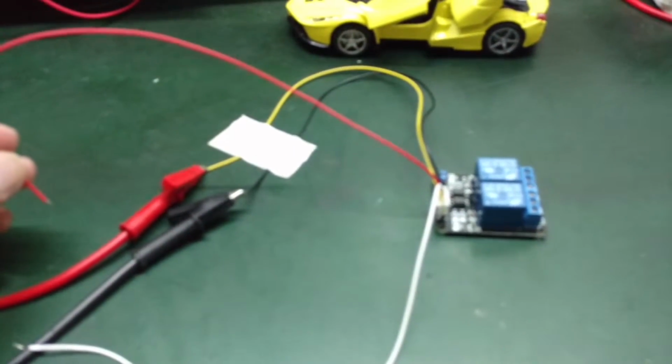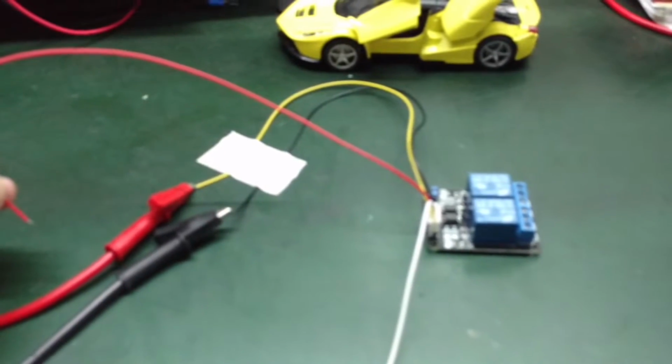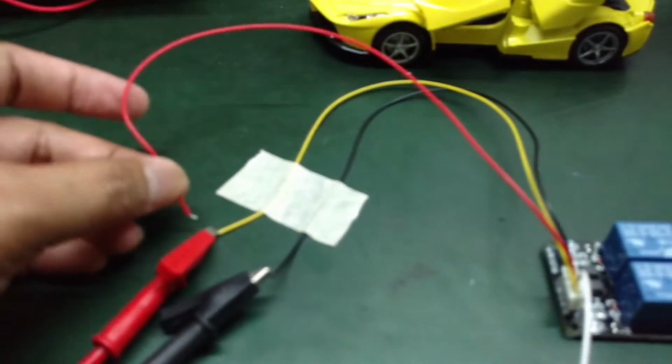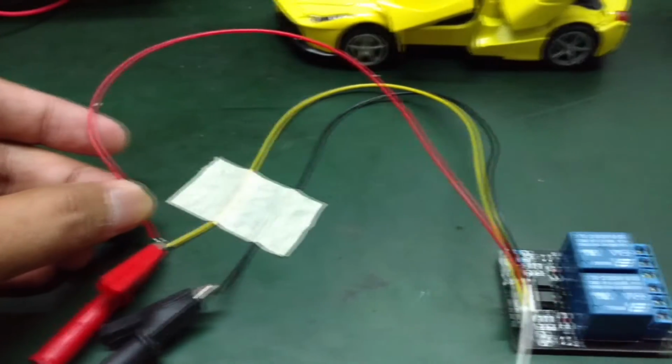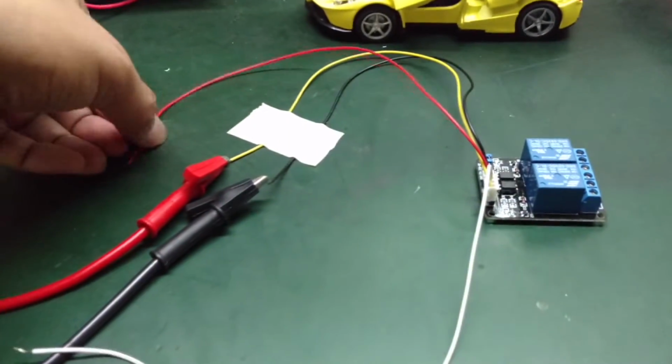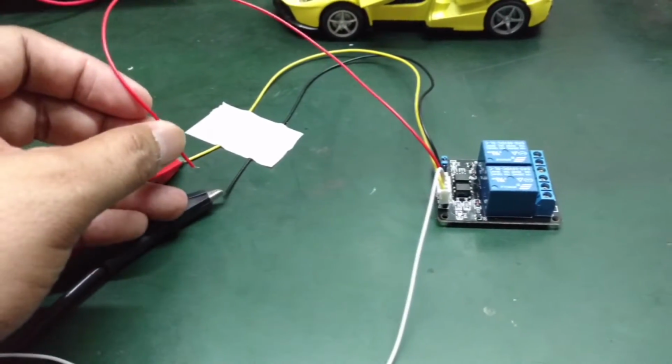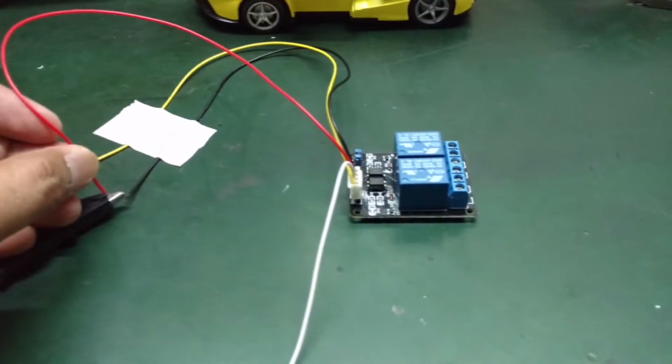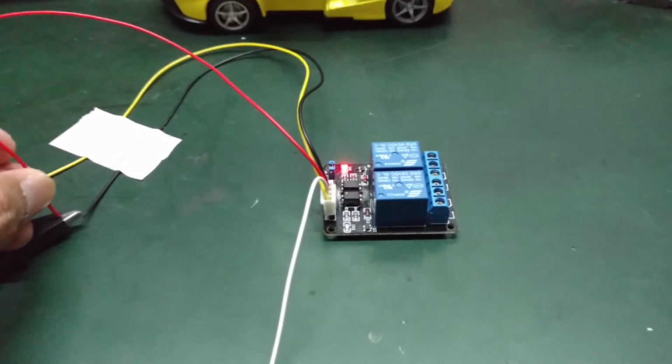The way to find out whether it is logic high or logic low is to put it into plus 5 volts, and nothing happens. Now change it to logic low and see what happens. There you are.